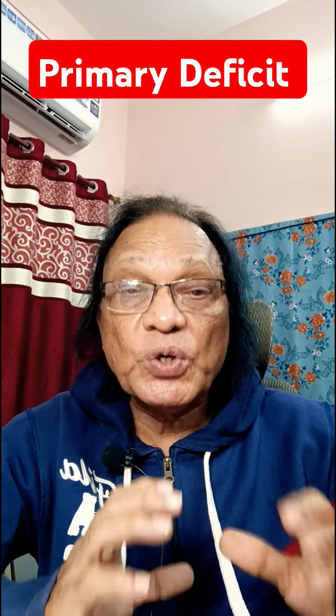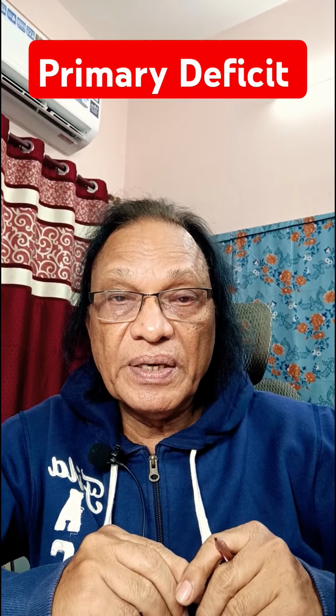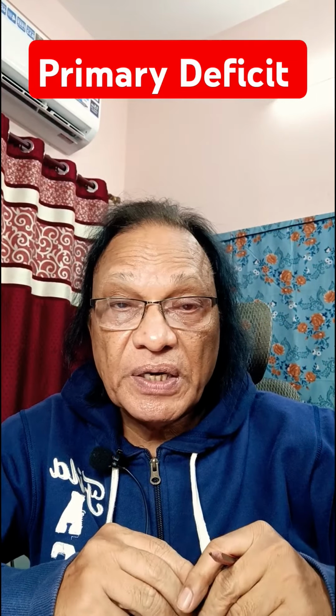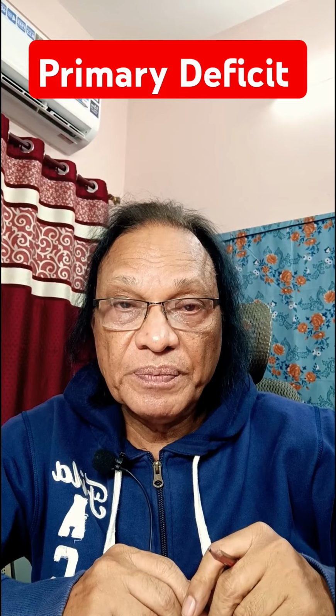What are the implications of primary deficit? If the primary deficit is zero, that means the government is compelled to borrow more money only to make the interest payments on the past loans. If the primary deficit is zero, it shows fiscal responsibility of the government. The government is very responsible. If the primary deficit is high, it shows fiscal irresponsibility of the government.